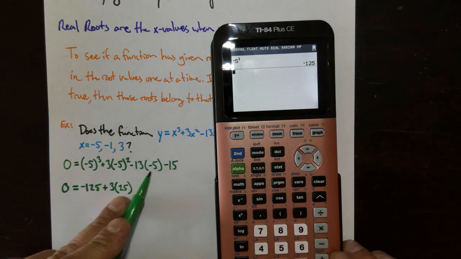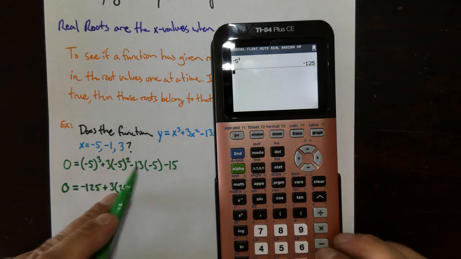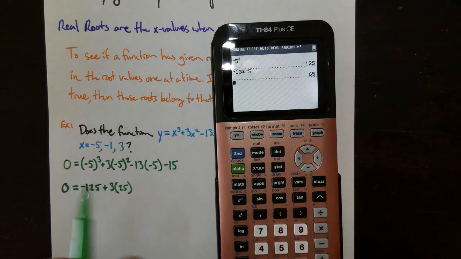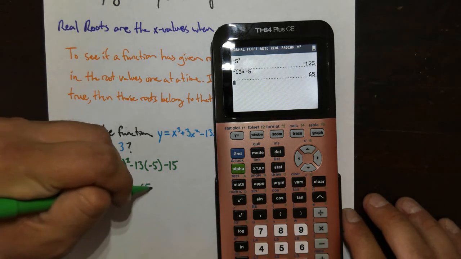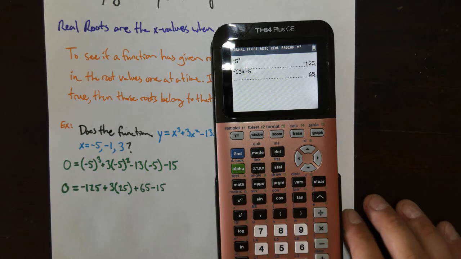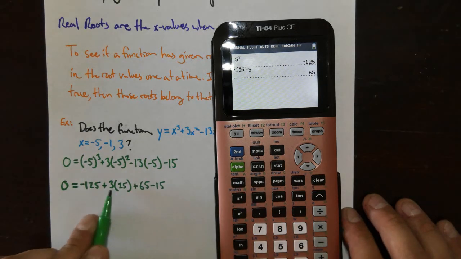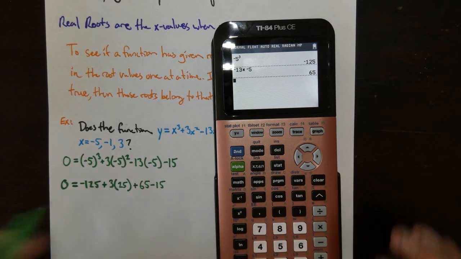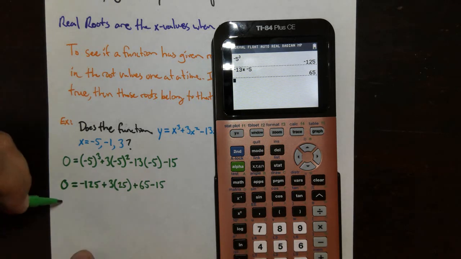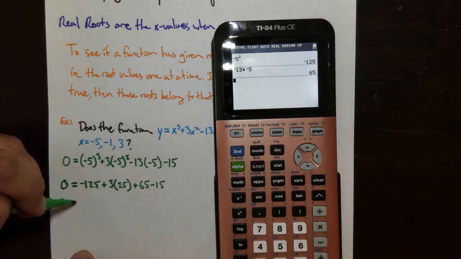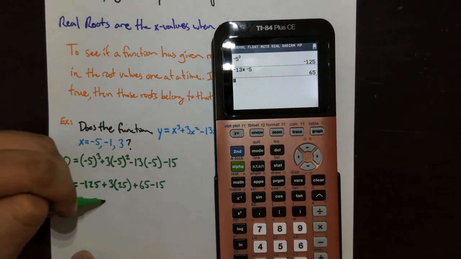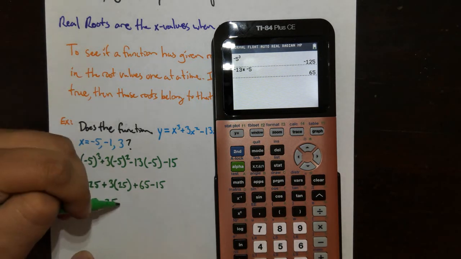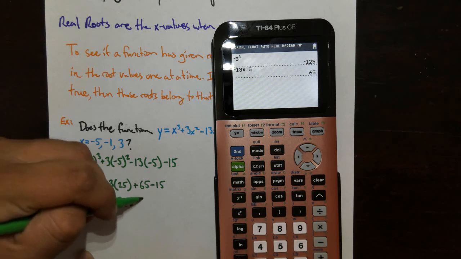Times -13 times -5 is positive 65, minus 15. And then we can multiply these together. I just saved it for an extra step. If you guys can do it all in one step, that's great. So 0 equals -125 plus 75 plus 65 minus 15.